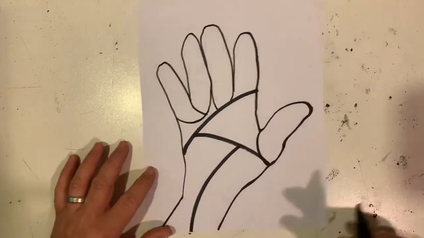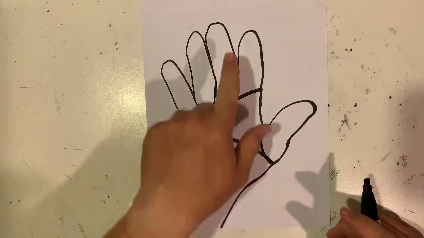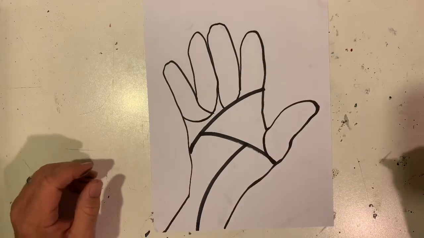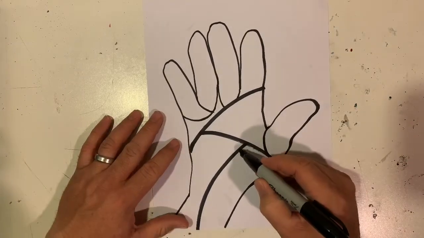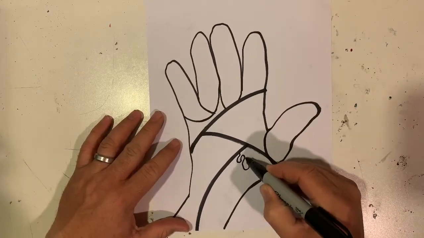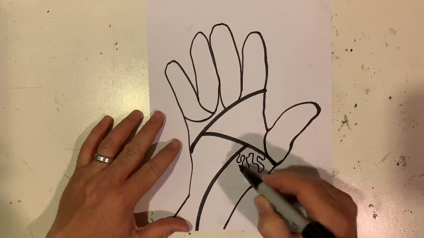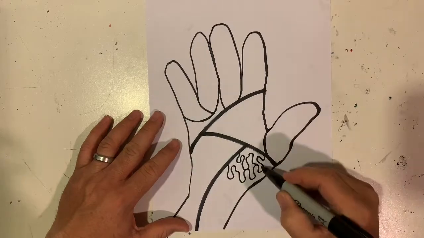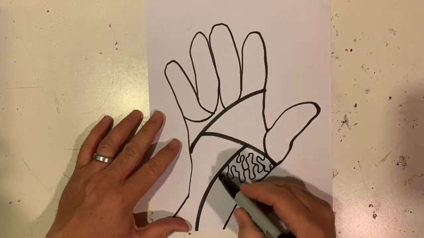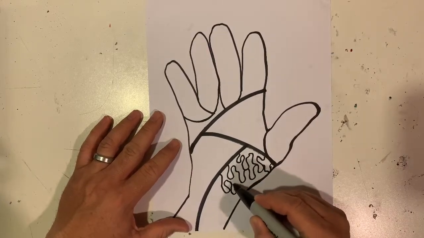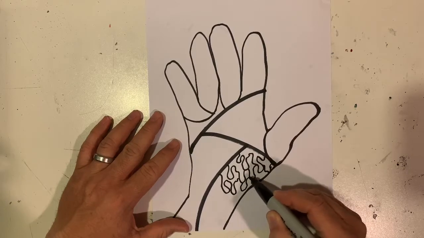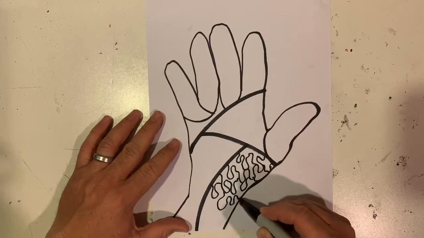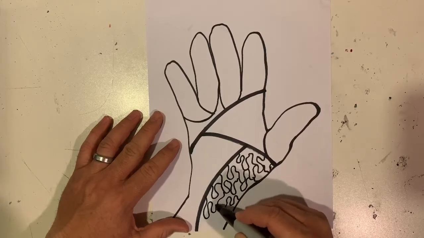So I have all these different little spaces to work with to create a texture inside each one. I'm going to start at the bottom and then work my way up. One texture I could use is something like slimy. I'm going to try to figure out a line that I could use to create an implied texture, so when people look at it, their brain reads it as a slimy type of texture or slimy line in this part of the hand.